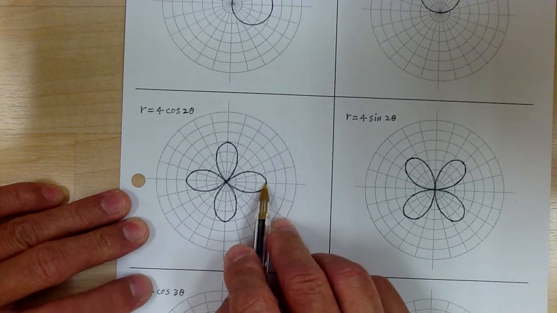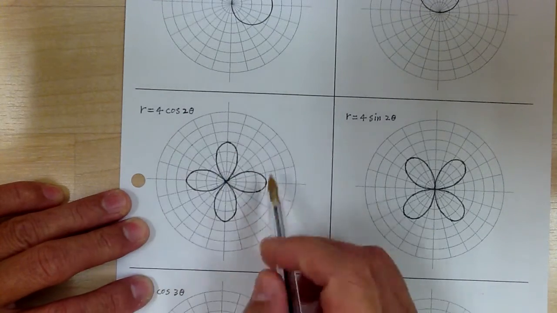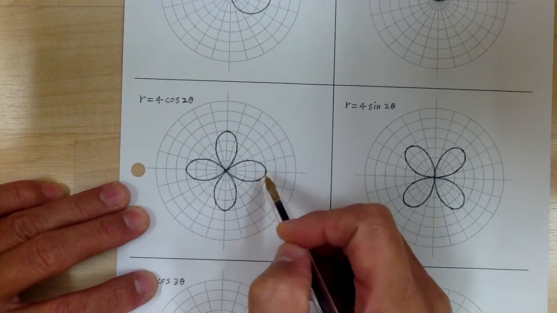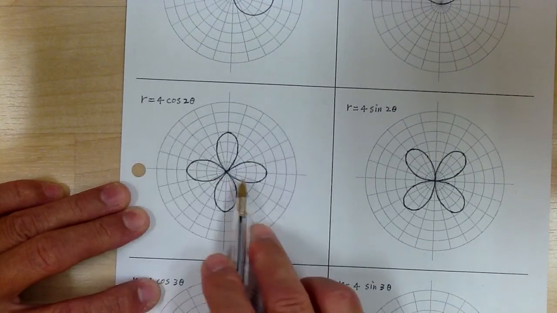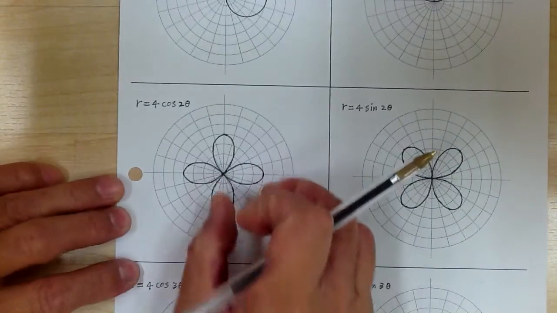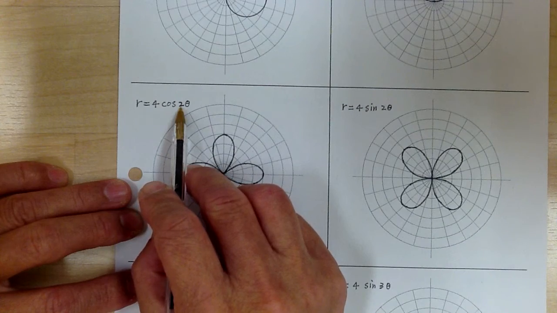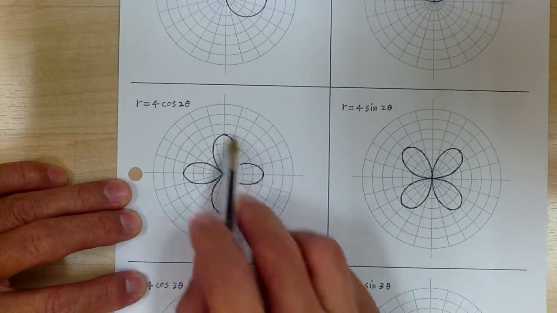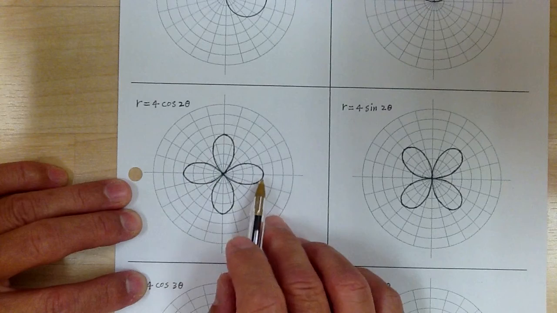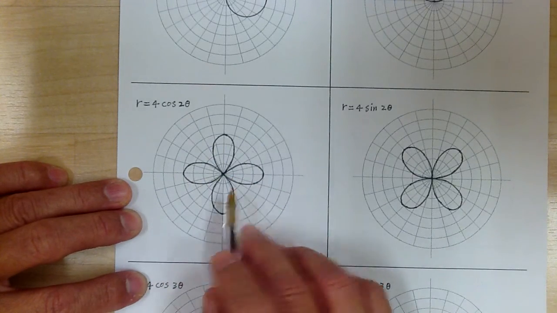Again, you start at 0. And the more leaves you have, the skinnier each leaf, or each petal, will be. And again, the 4 is the length, so 1, 2, 3, 4. That's the length of each petal. B is even, so it'll be double, so you get 4 of them. Since there are 4 of them, they'll be 90 degrees apart. So you start at 0, and you get 90, 180, 270.